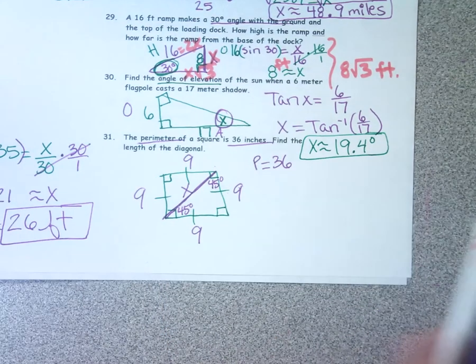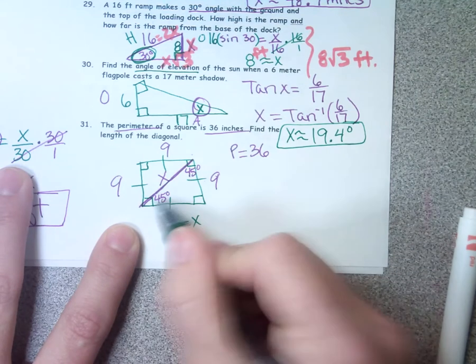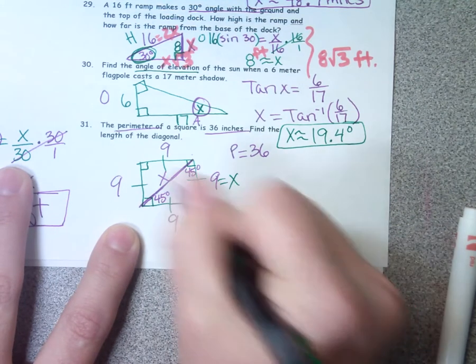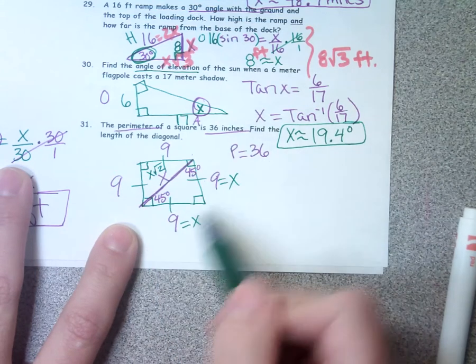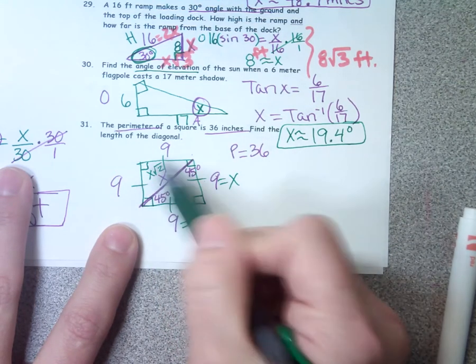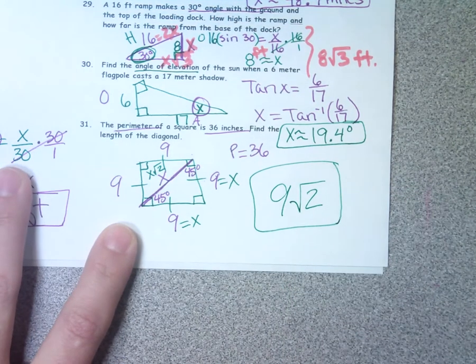Okay, let's label. Across from the 45, I label with x. Across from the 45, I label with x. And across from the 90, I label with x square root of 2. So x is 9. So what's this side? 9 square root of 2. And that's the length of my diagonal.